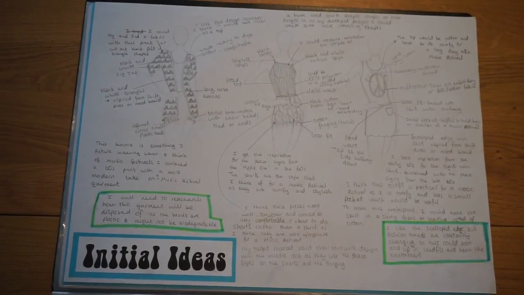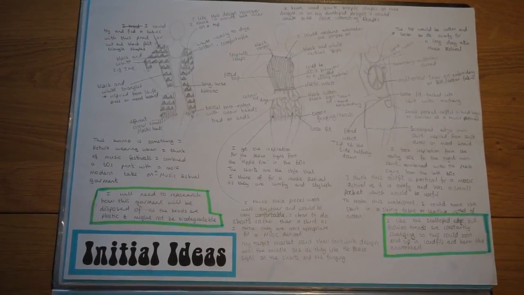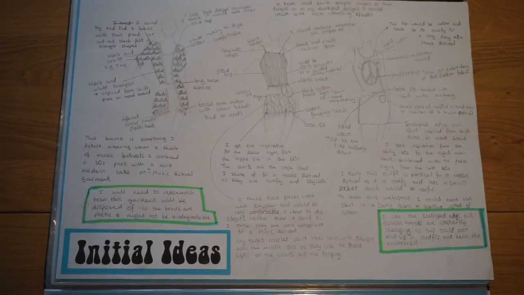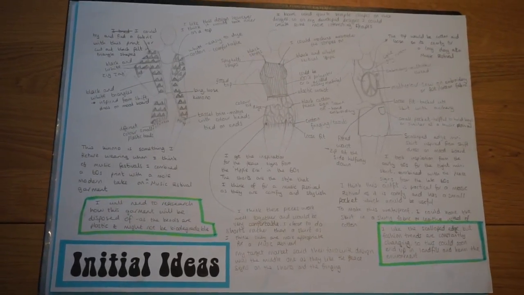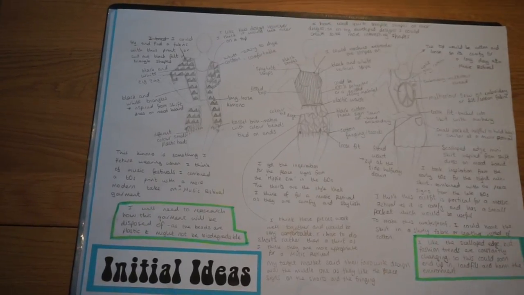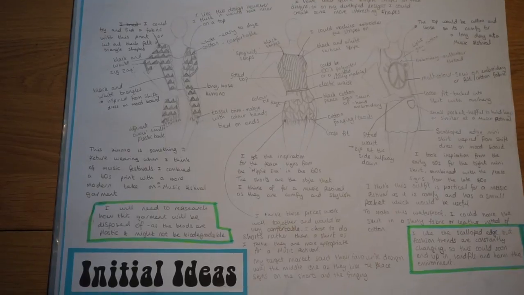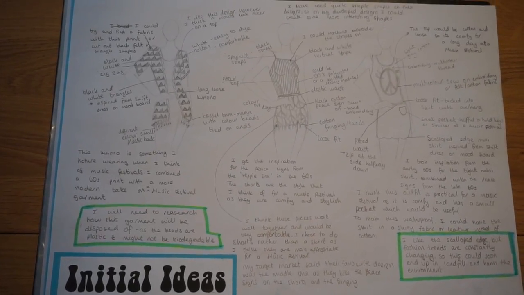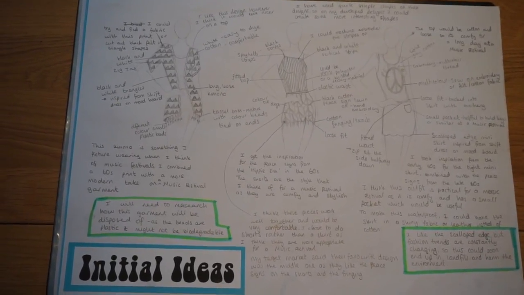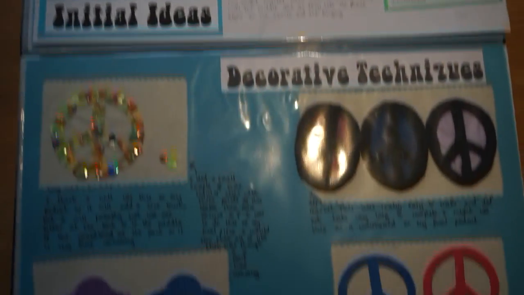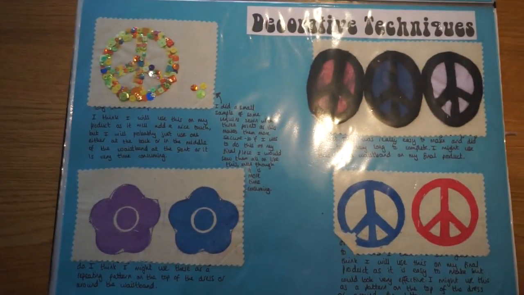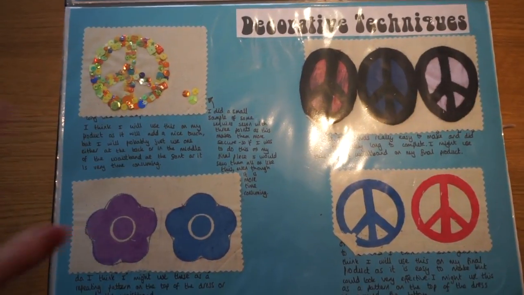So then I moved on to my initial ideas, and I did these in black and white. So I just did them in pencil just to get some basic ideas down. So I did a kimono, then I designed a top with shorts and a top with a skirt, taking inspiration from different features of my mood board.